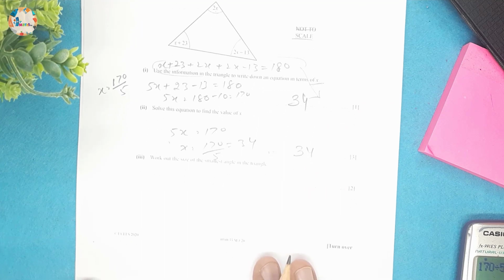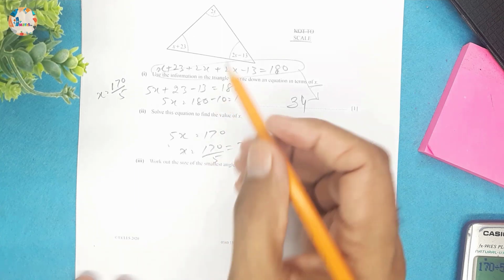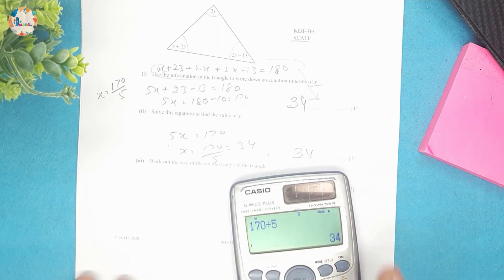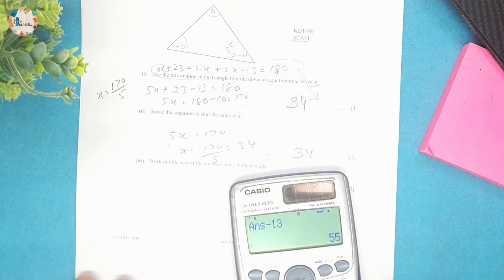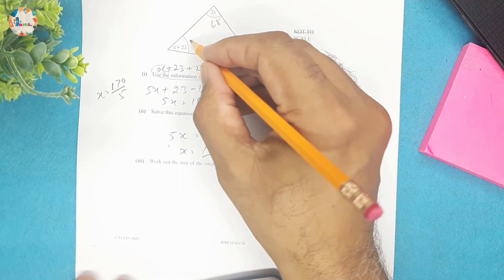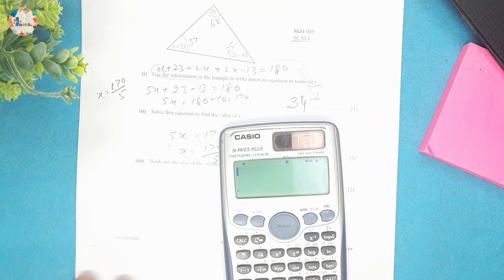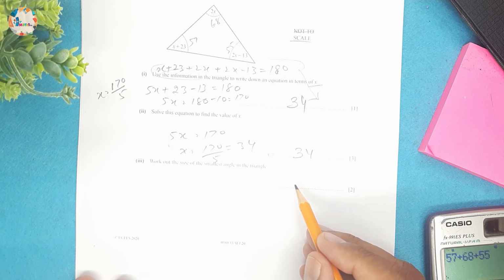Work out the size of the smallest angle in the triangle. What will the smallest angle be? The smallest angle is the one multiplied by 2. So 34 multiplied by 2 minus 13 will be 55, and 34 multiplied by 2 will be 68. And 34 plus 23 is equal to 57. So this is 57. Let's check if it adds up to 180 or not. 57 plus 68 plus 55 is equal to 180. So this angle is basically the smallest one, which is 2x minus 13.